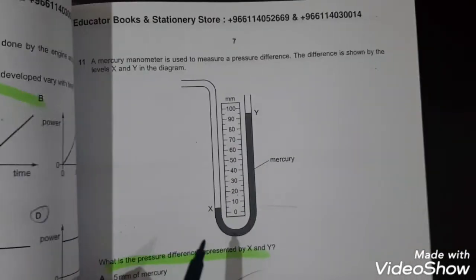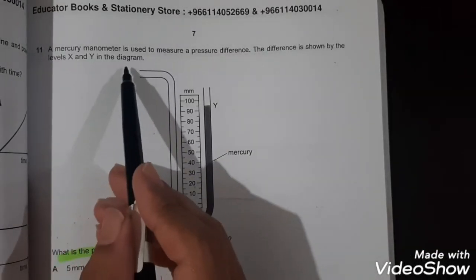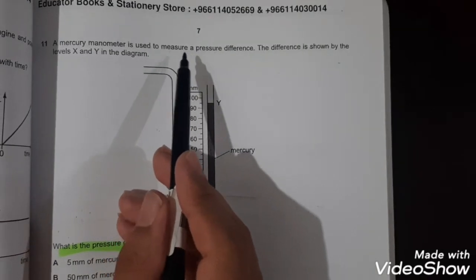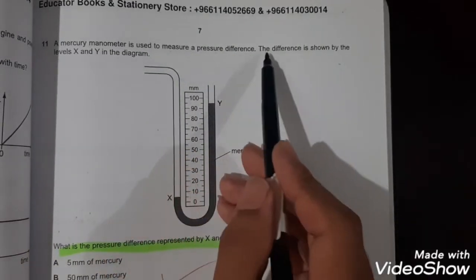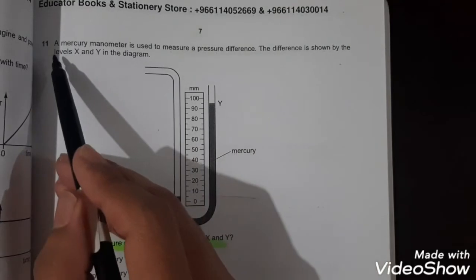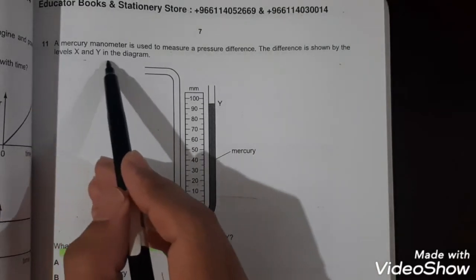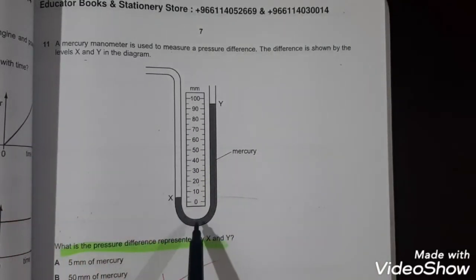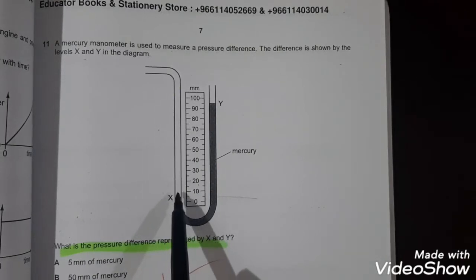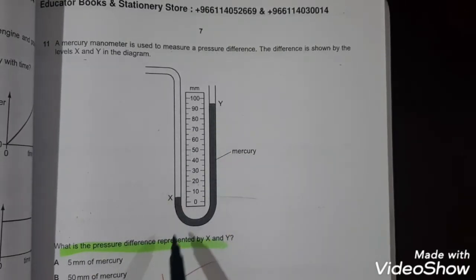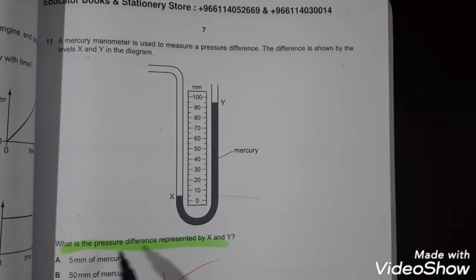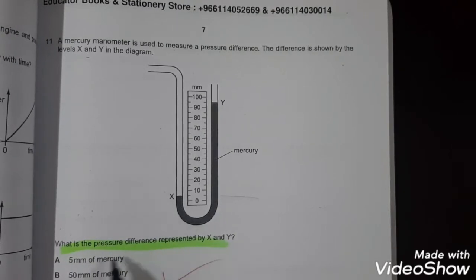Then question 11 states a mercury manometer is used to measure the pressure difference. The difference is shown by the levels X and Y in the diagram. So here we have the mercury manometer with a ruler. So what is the pressure difference presented by X and Y?